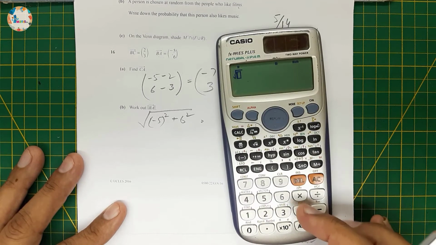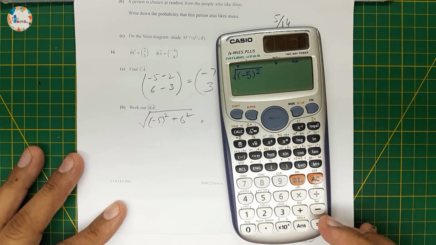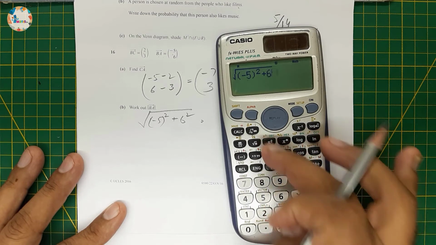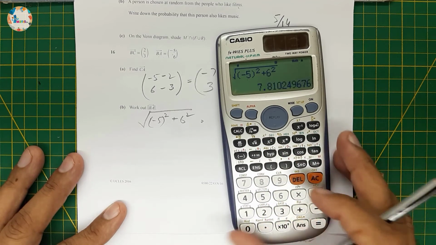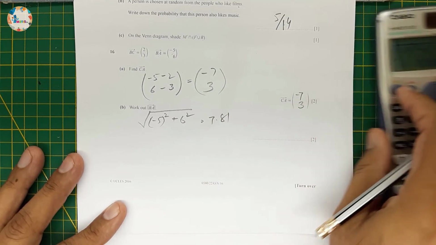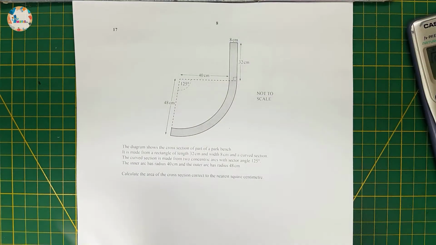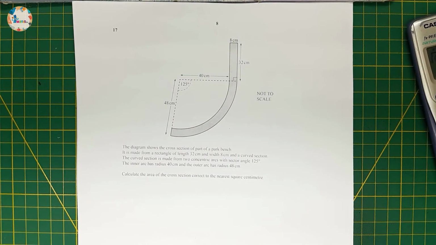So root of minus 5 squared plus 6 squared, and this will be equal to 7.81. So 7.81 will be our final answer to question number 16. Now this is question number 17.